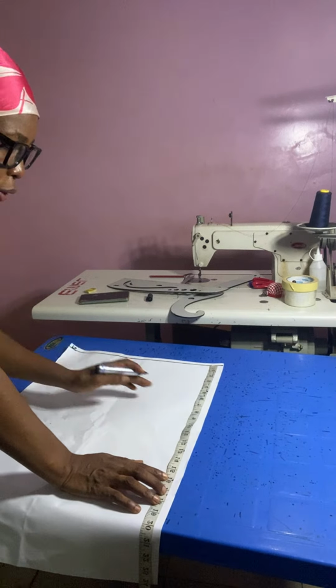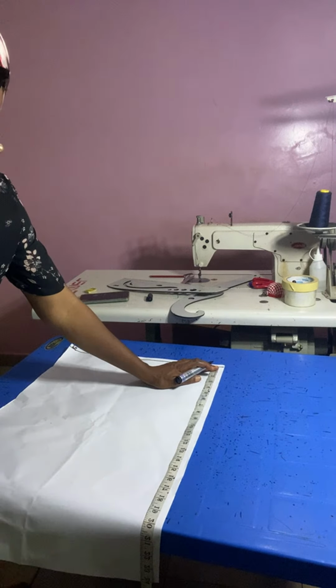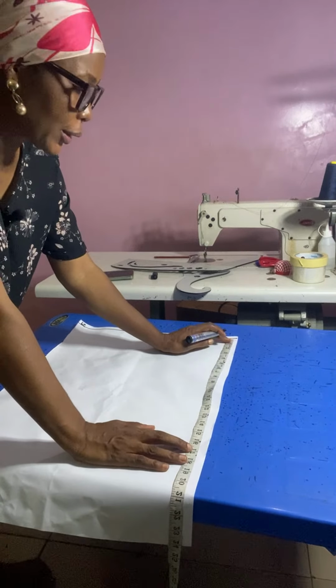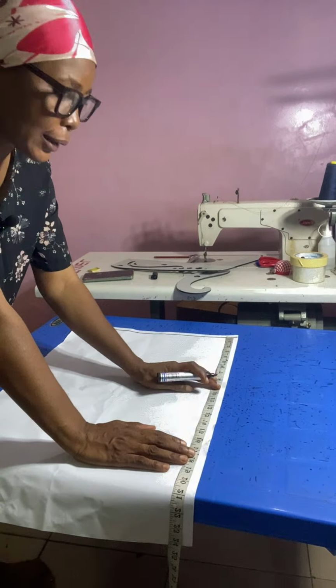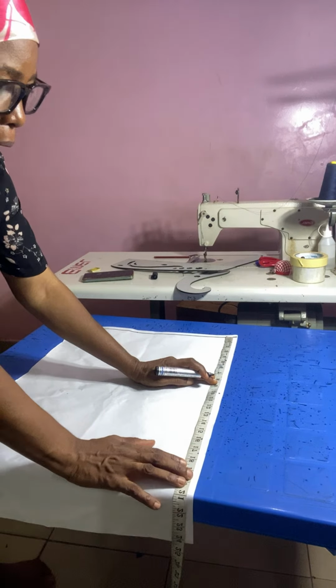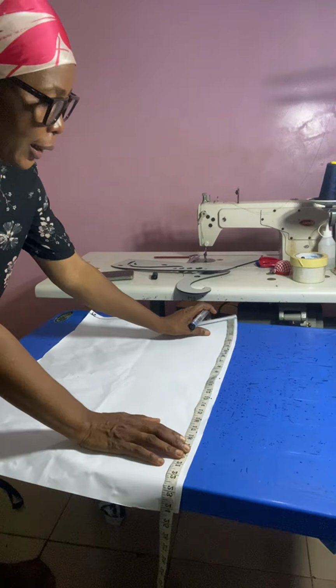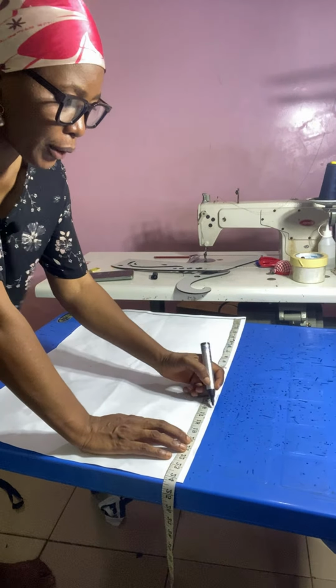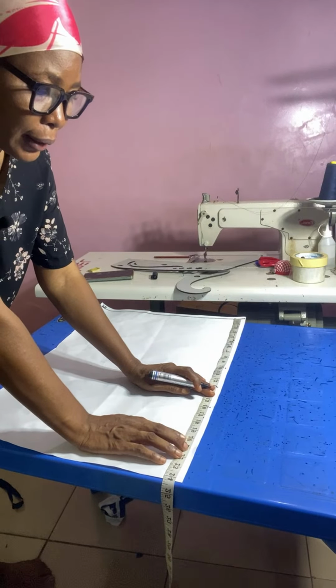So this is our shoulder line. So from this line, so let me bring it here. I think it's good. So from this start line, the next line I have is my bust point, which is 10 inches. And then I have my under bust, which is 13. Then I have the waist area, which is 16, and then the length of the blouse.